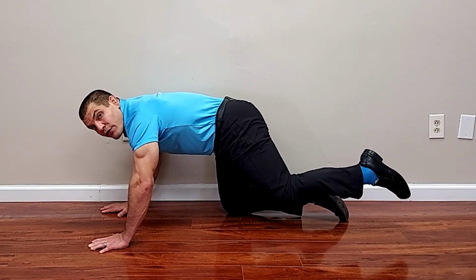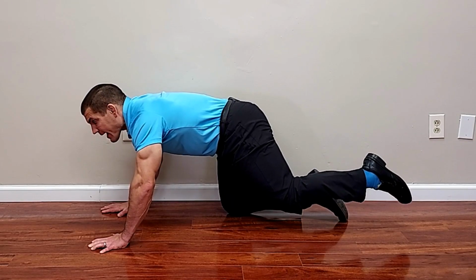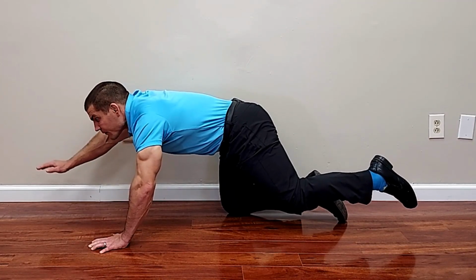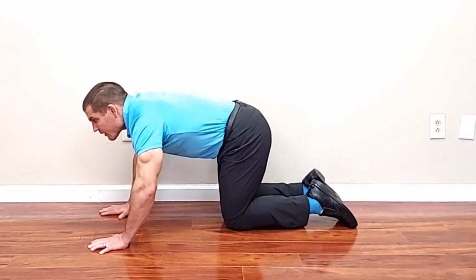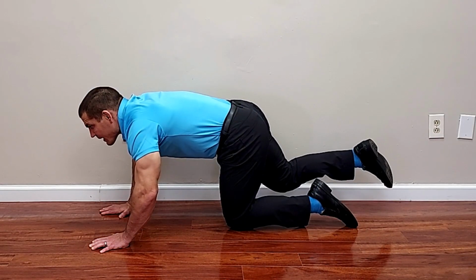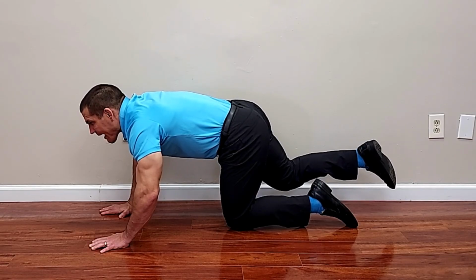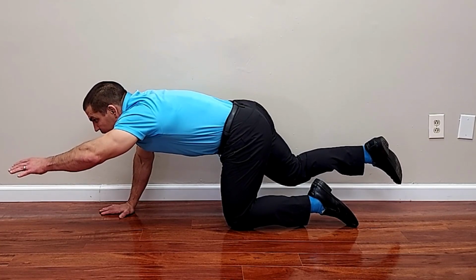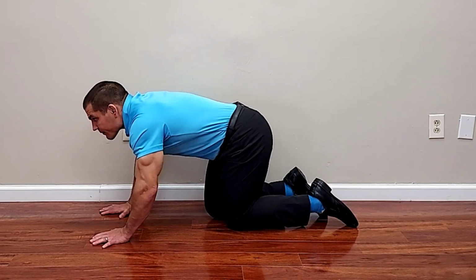So just extend as far as you can without arching your lower back, and then raise the opposite arm out in front of you. Then come back down, transition to the other side. Leg first, only as high as you can without arching your lower back. And then bring the arm up like that.